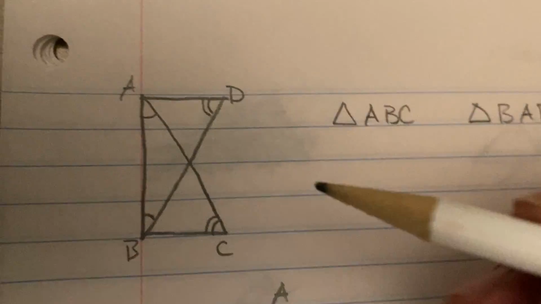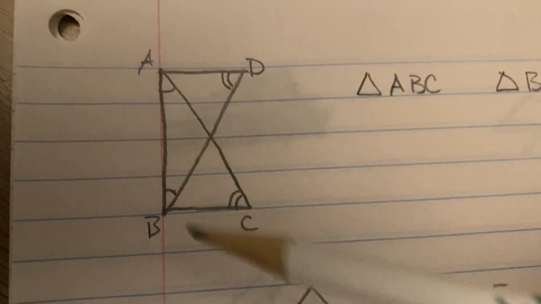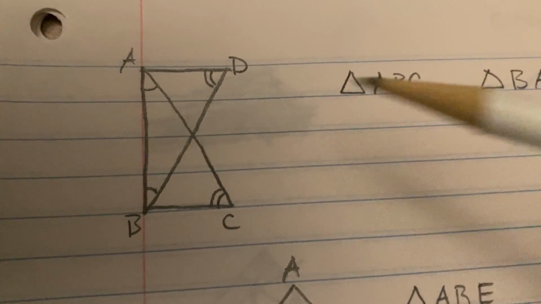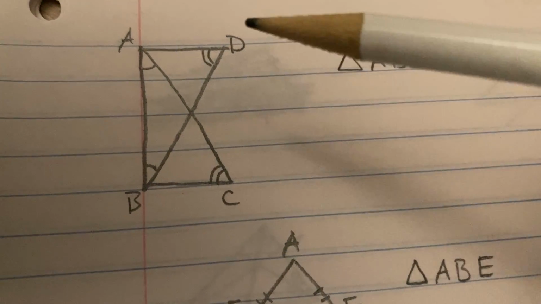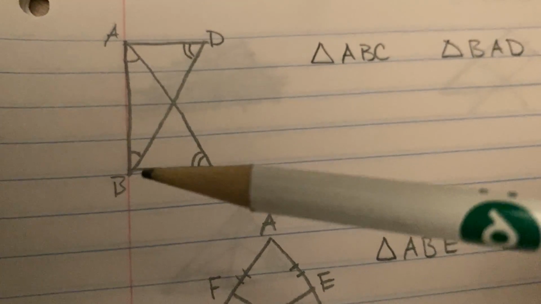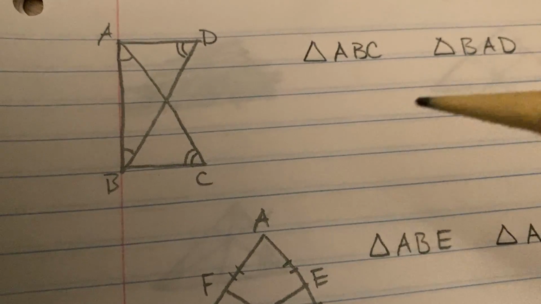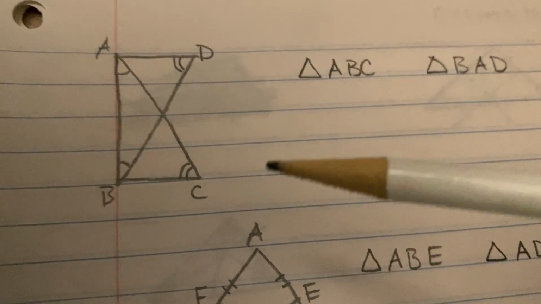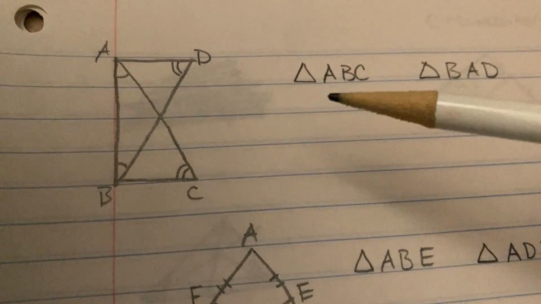All right, so let's talk about overlapping triangles. So this is triangle ABC and BAD. Now, are these triangles congruent? And if they are, how do you know?